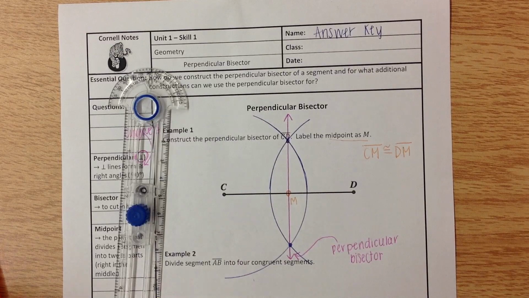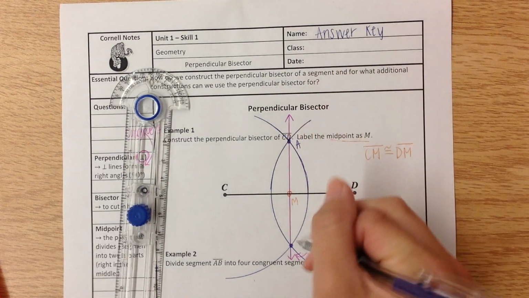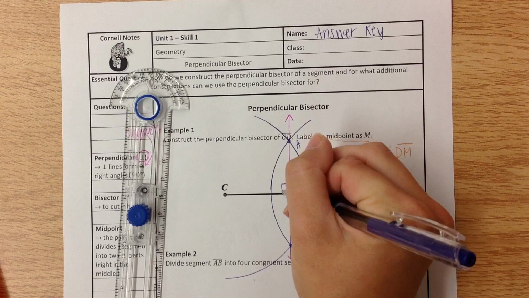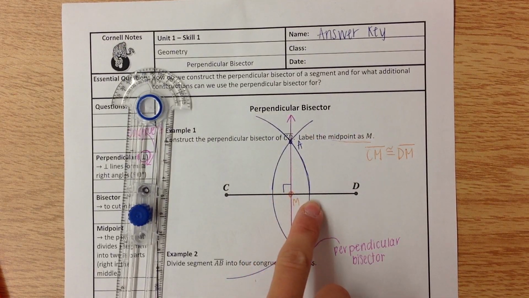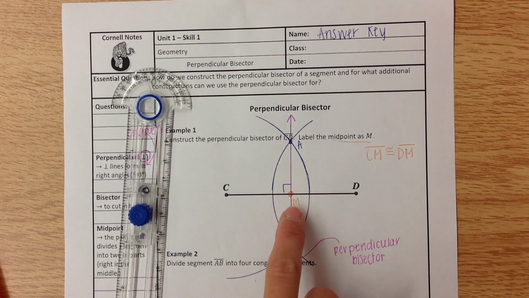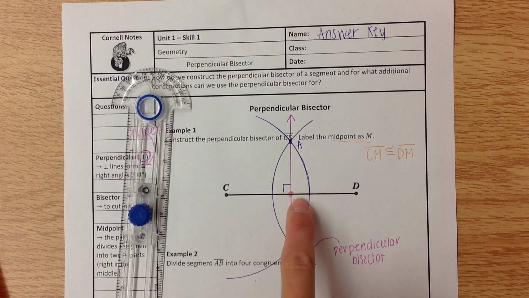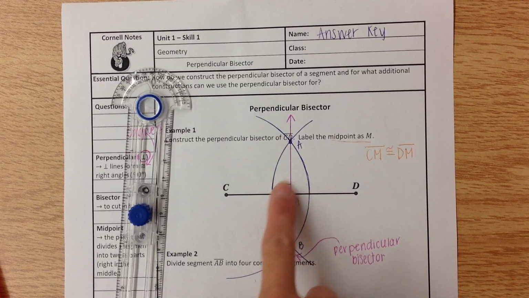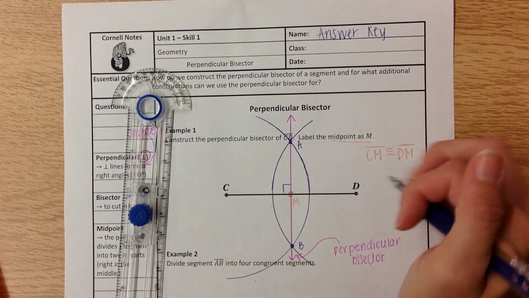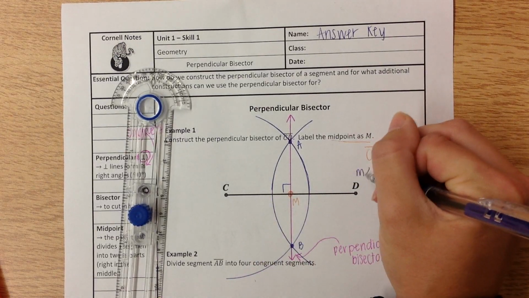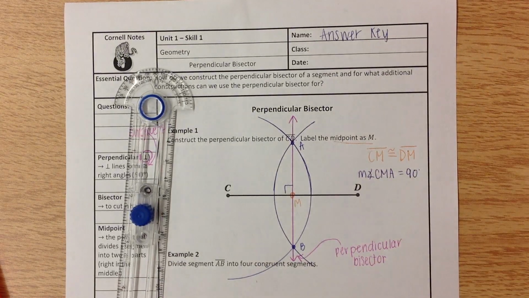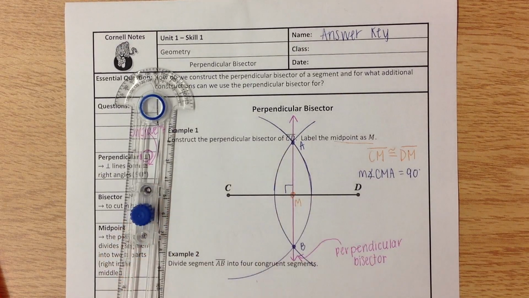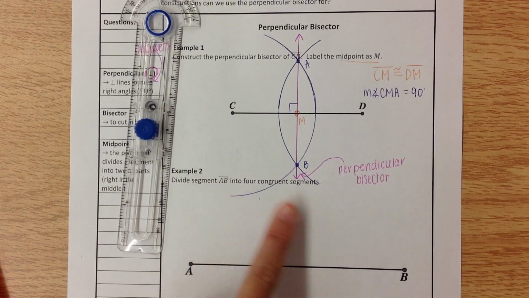I also know, if I were to label these as, say, A and B, angle CMA is a right angle, because perpendicular lines make right angles. I could also say the same about AMD, this angle is a right angle, or BMD, this angle is a right angle. There are 4 right angles formed by perpendicular bisectors. I'm just going to write one little note that the measure of angle CMA equals 90 degrees.